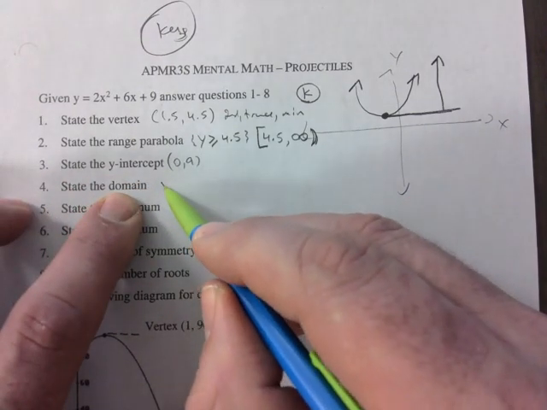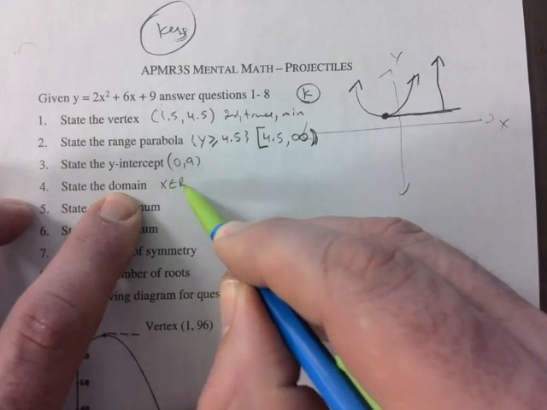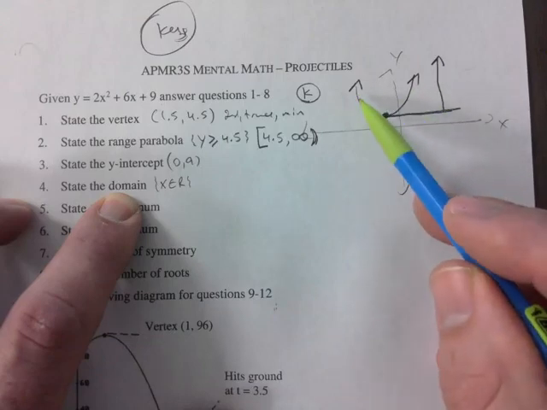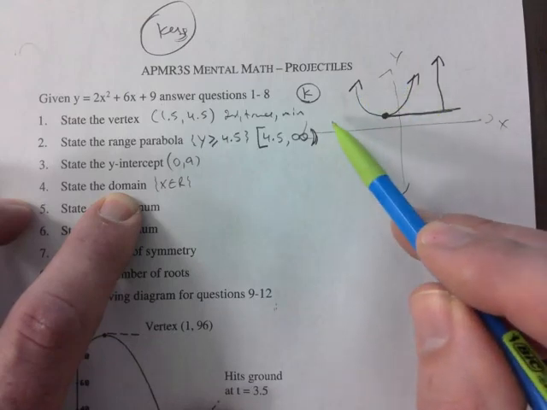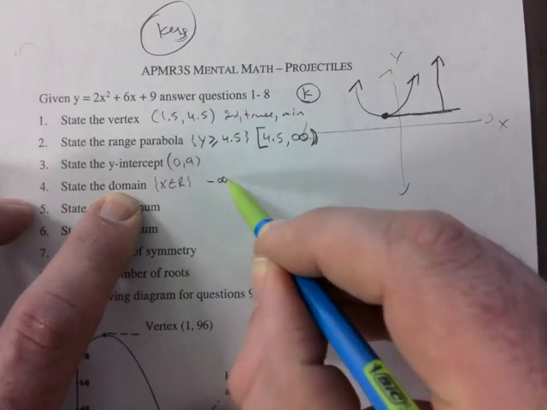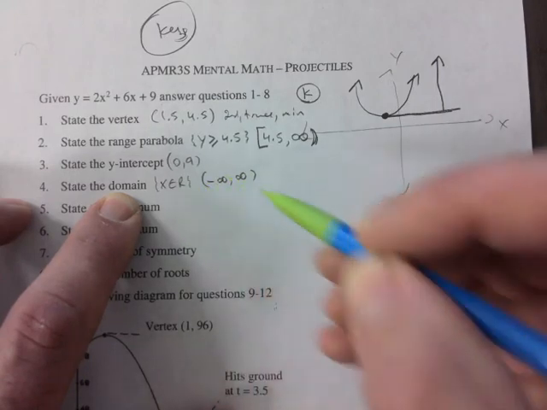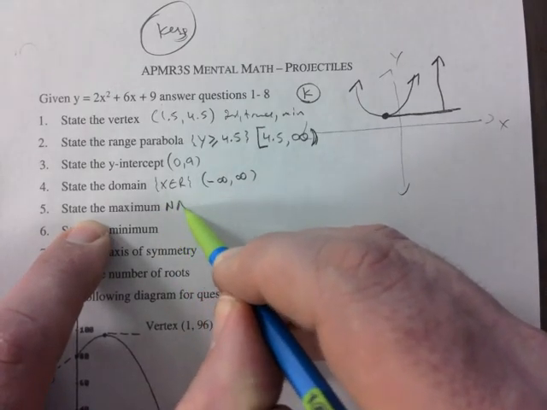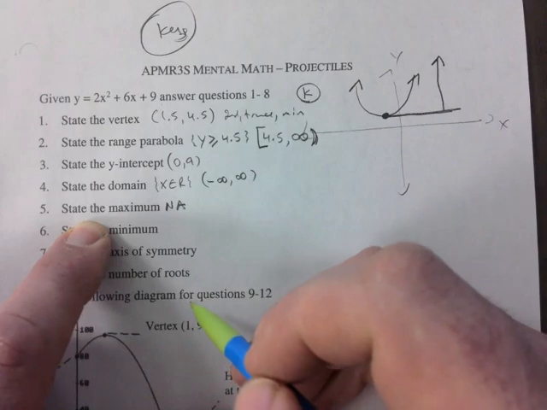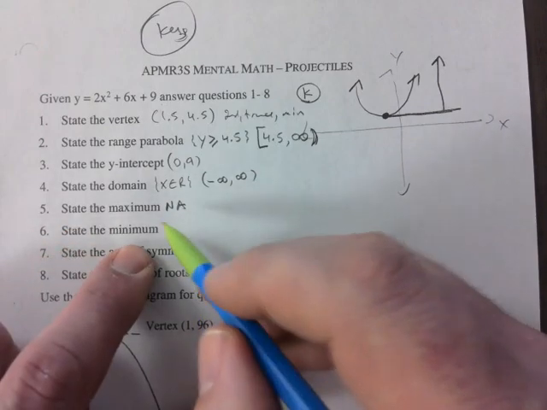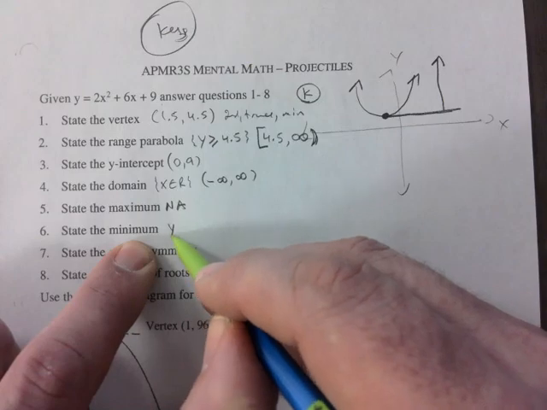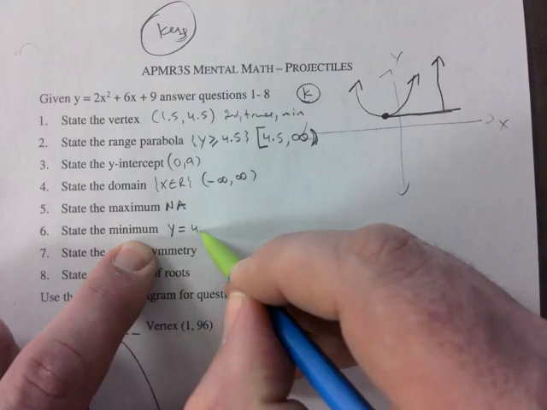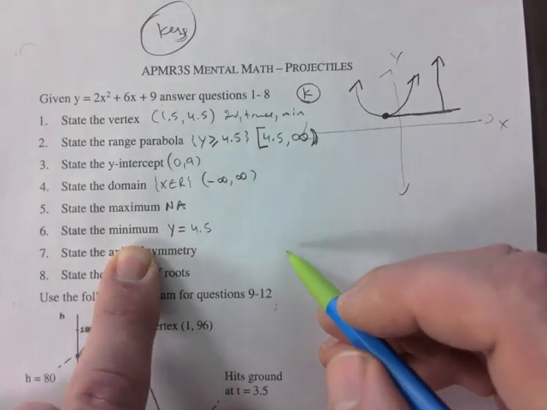State the domain. There's no word problem, so this thing opens up indefinitely to both sides, right? So it's negative infinity to positive infinity, as that works as well, either one of those. State the max, not applicable. There is no maximum on this one. State the minimum. That's the equation of the minimum. So that's y is equal to 4.5. Okay. 1 mark for everything so far.